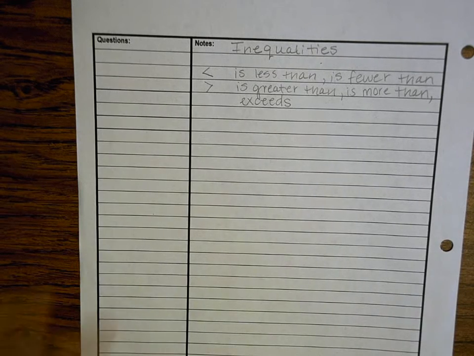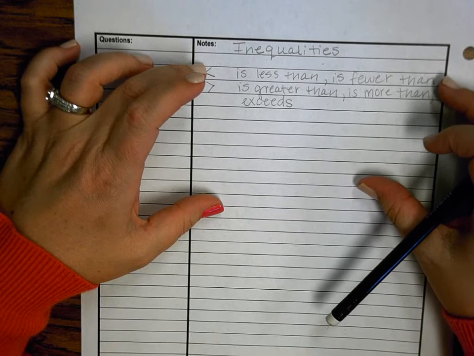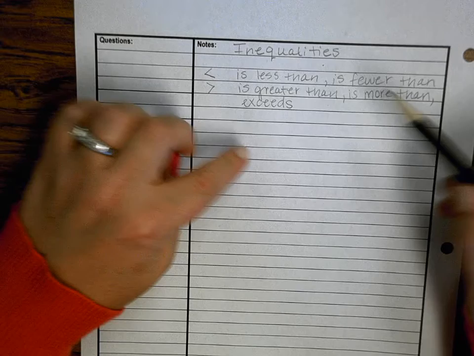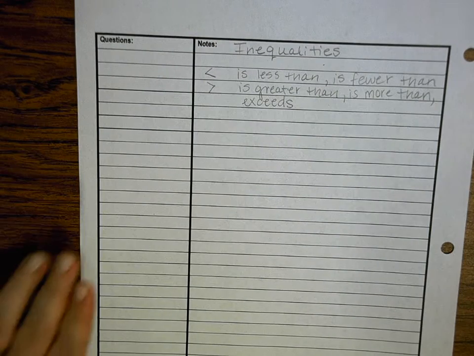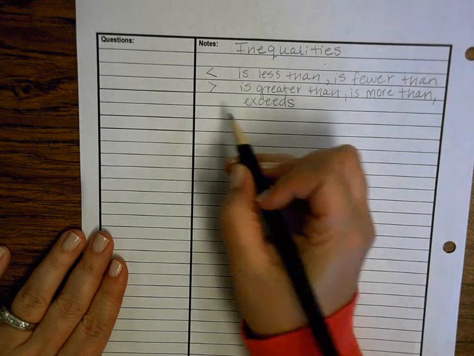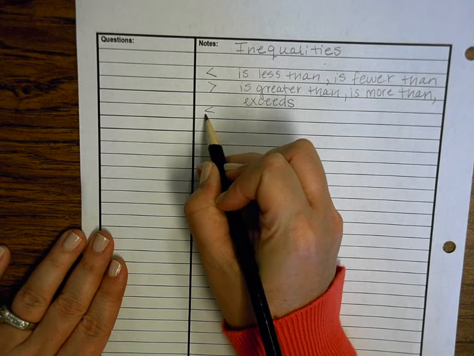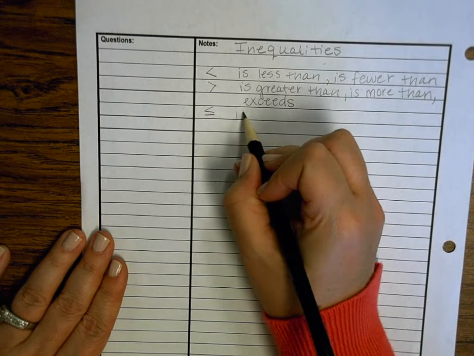Now, this chart is going to be useful to keep around for when you take your test and there's word problems and you're trying to figure out what symbol to put in there. You'll look for these words and put the symbol in. Okay, so let's do the other two now. We have the arrow with the little line under it. This means is less than or equal to.